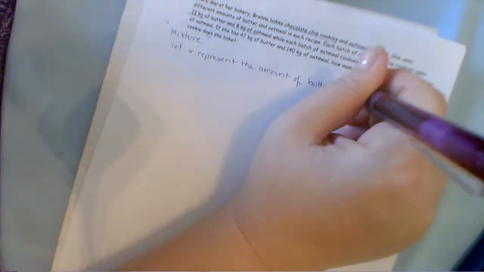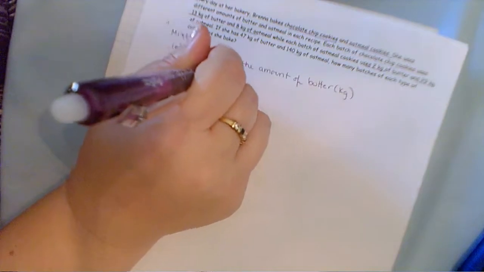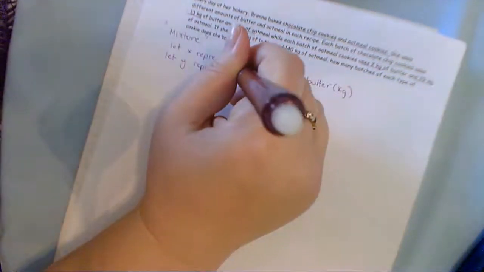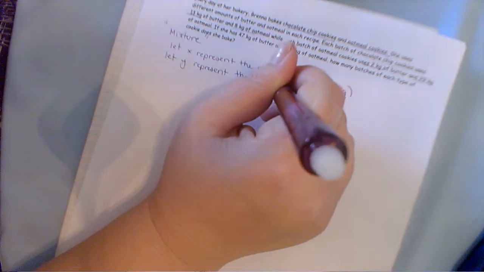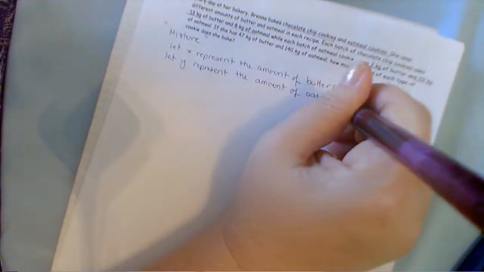I guess that's in kilograms. Let y represent the amount of oatmeal in kilograms.